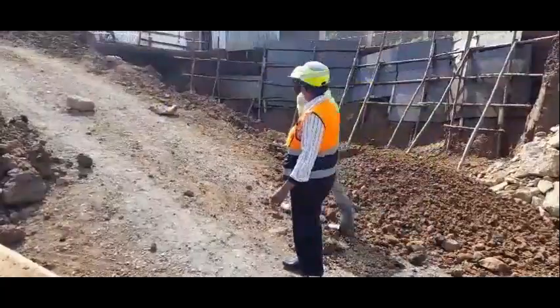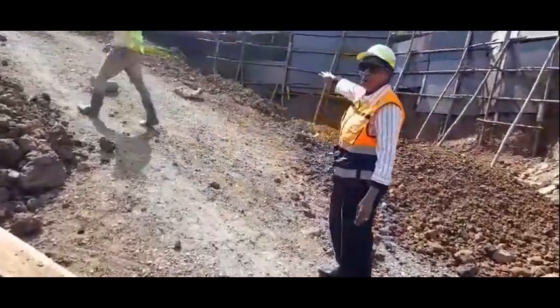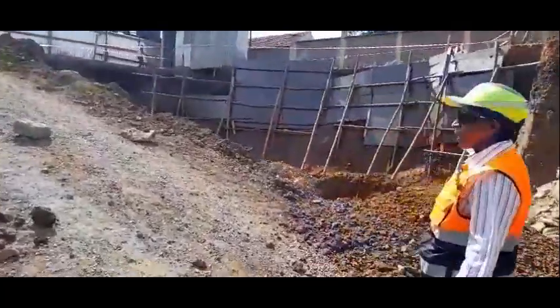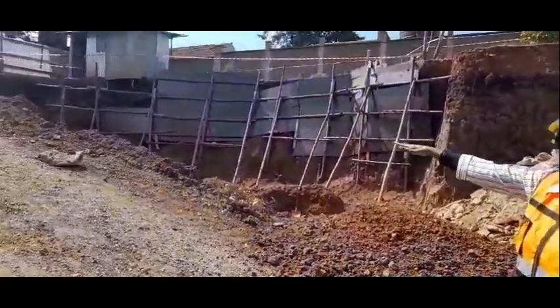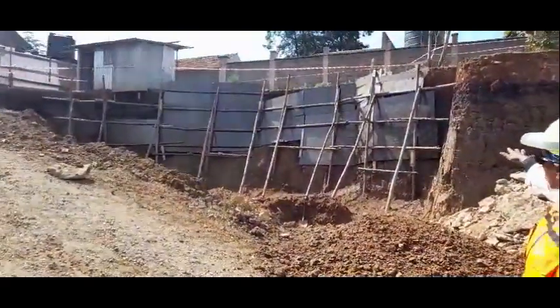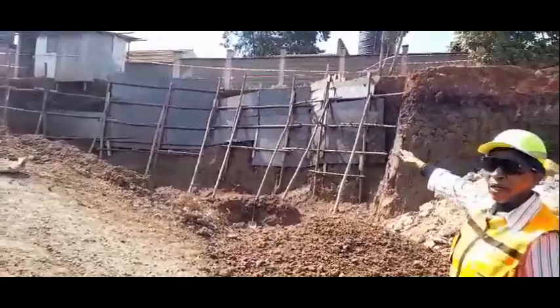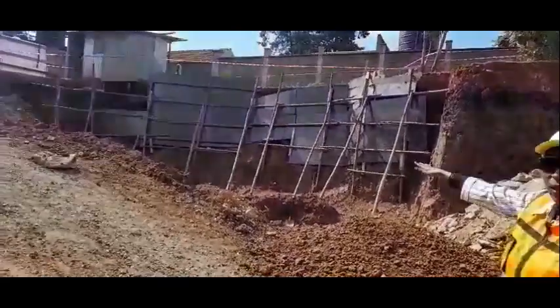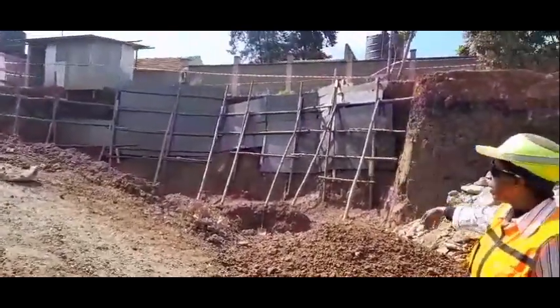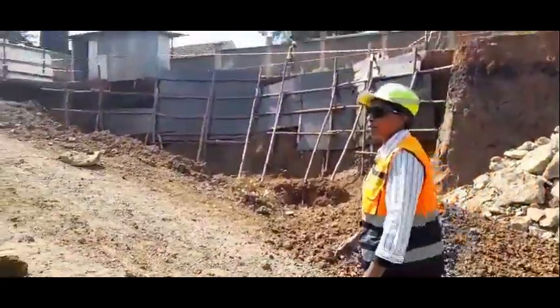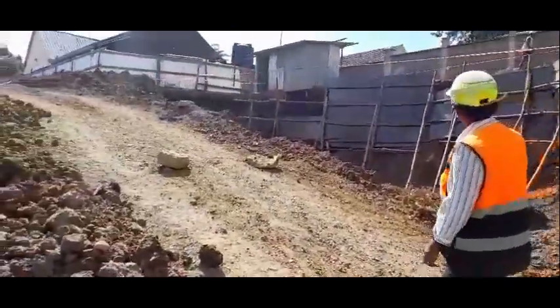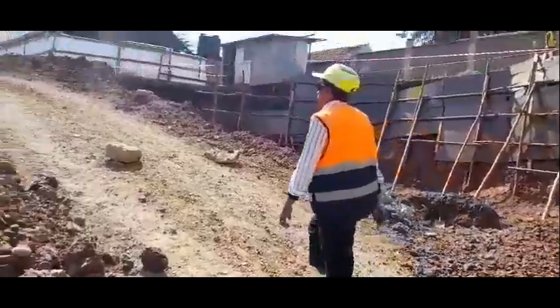You can stabilize the slope using a system like what you see. All those marine boards you see around there are helping to stabilize the slope so that the ground does not collapse as we wait for the retaining walls to come up. We should come up as fast as possible to avoid undermining the boundary wall.